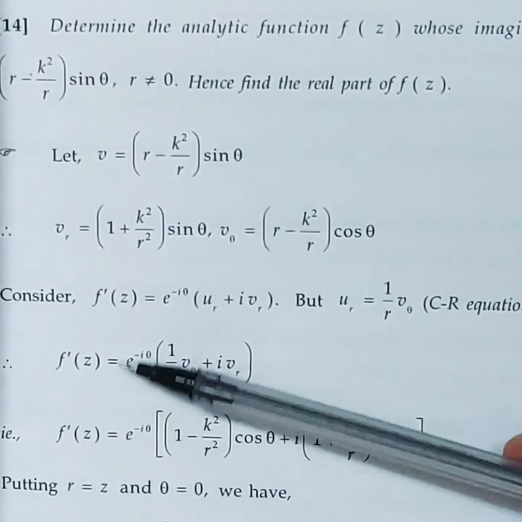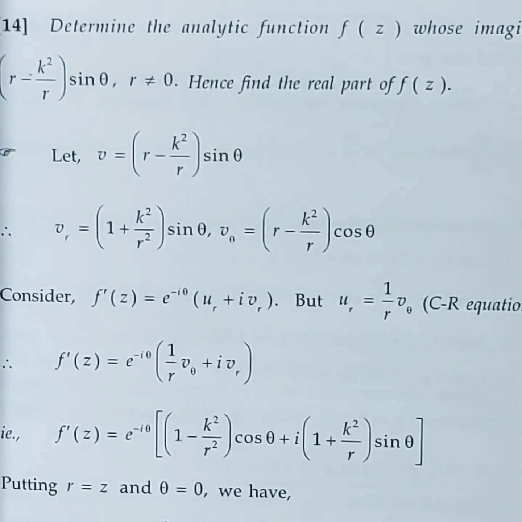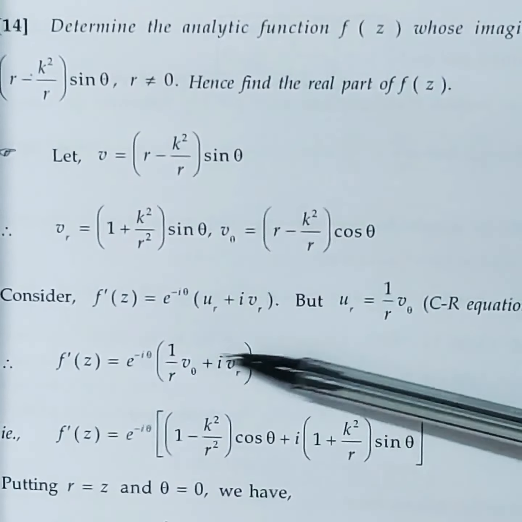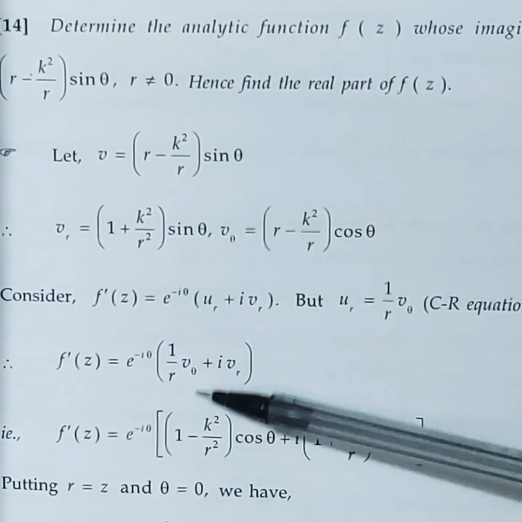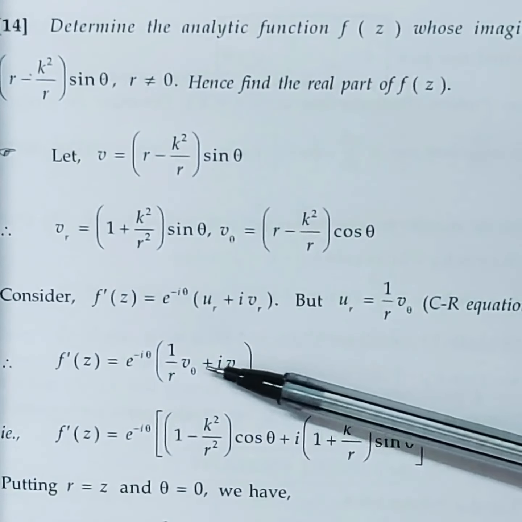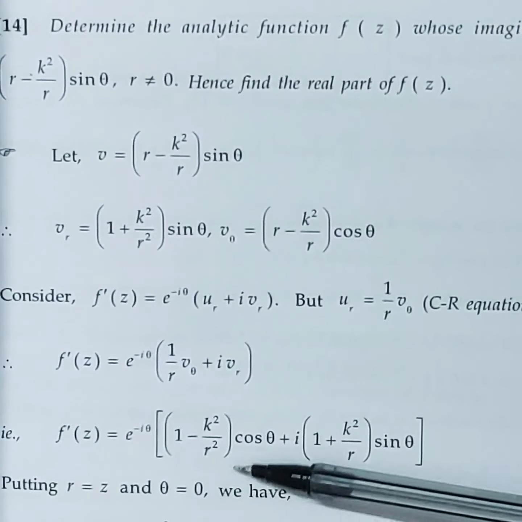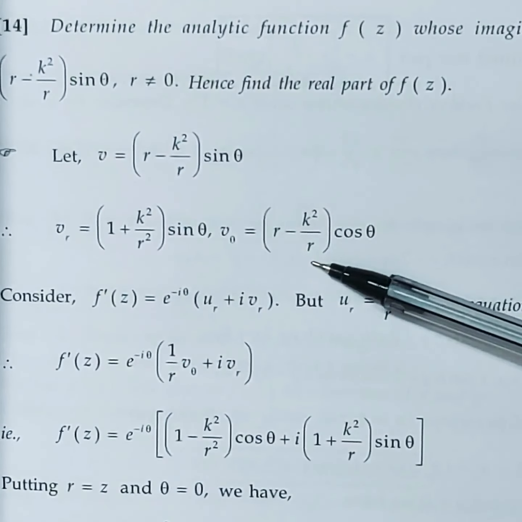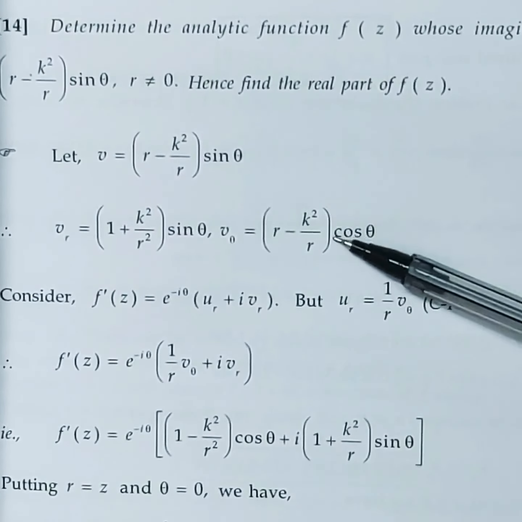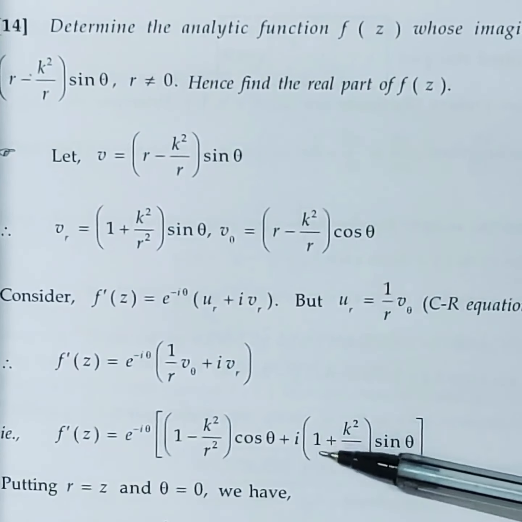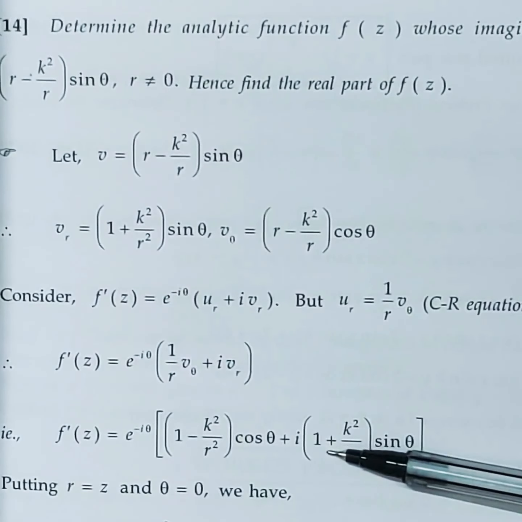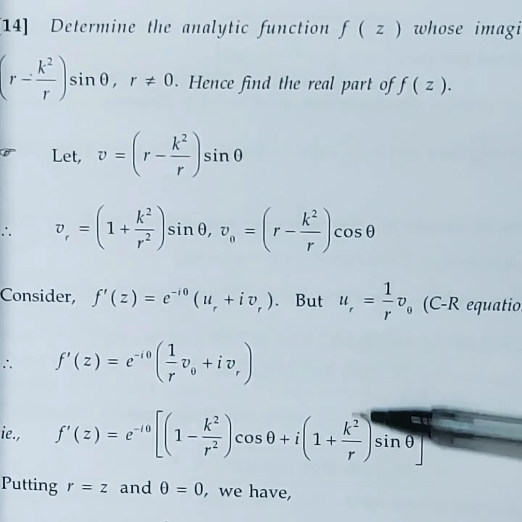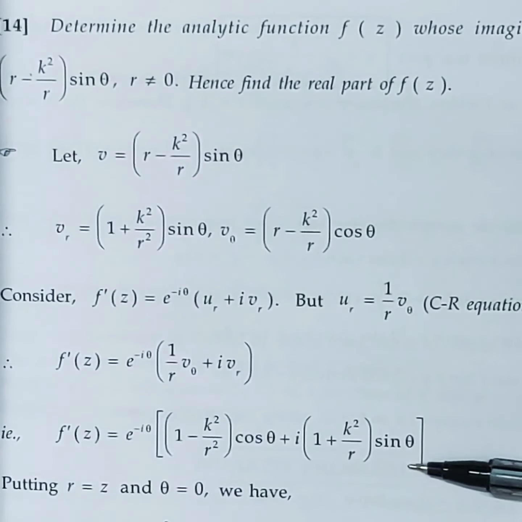So f dash of z is equal to e power minus i theta into, in the place of ur I am going to substitute this 1 by r v theta plus i Vr. So 1 by r into, what is v theta? This function, r minus k square by r cos theta, plus i into Vr. Vr we have written as 1 plus k square by r sin theta.